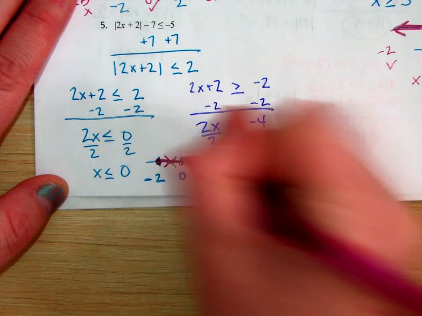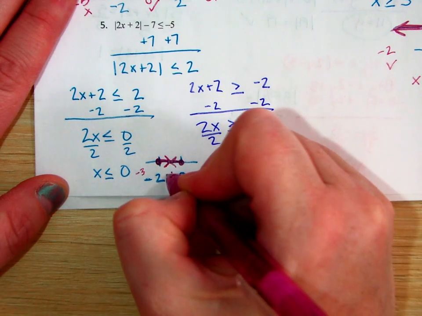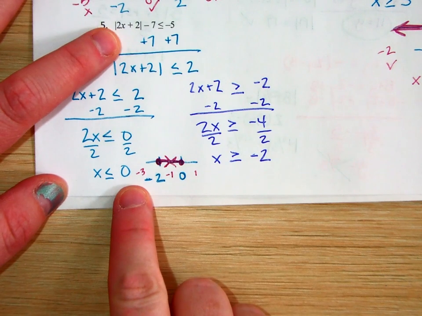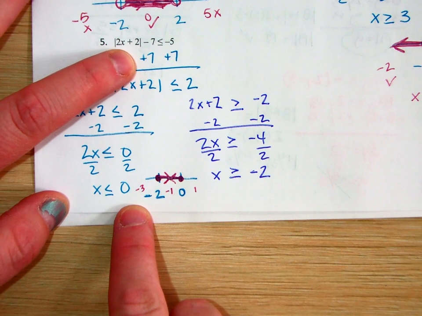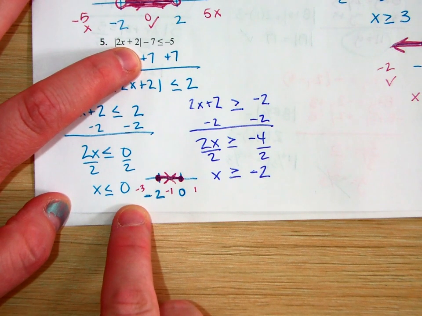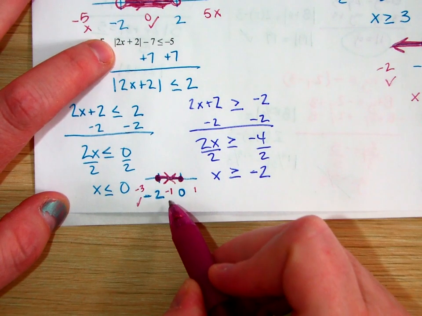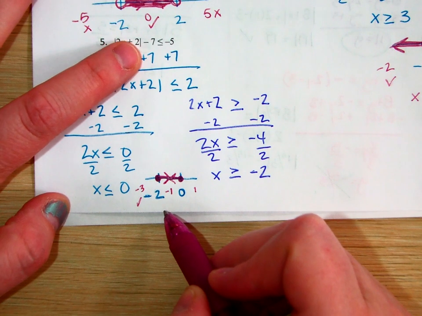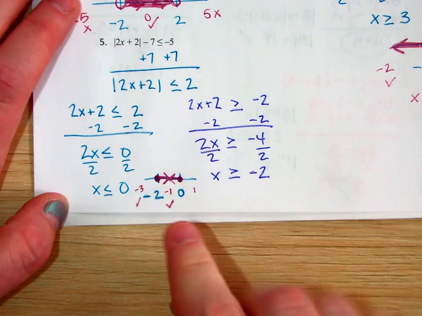Check points, so I'm going to check -3, I'm going to check -1, and I'm going to check 1. So plug -3 in, -3 times 2 is negative 6, plus 2 is negative 4. Absolute value of negative 4 is 4, minus 7 is negative 3. This works. Plug in negative 1. 2 times negative 1 is negative 2, plus 2 is 0. Absolute value of 0 is 0. Minus 7 is less than or equal to negative 5. This one works.